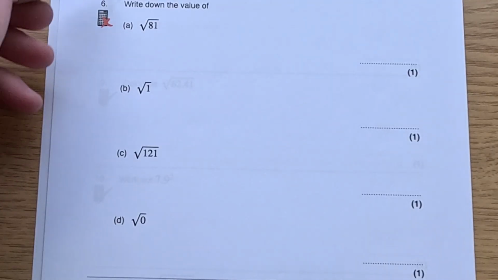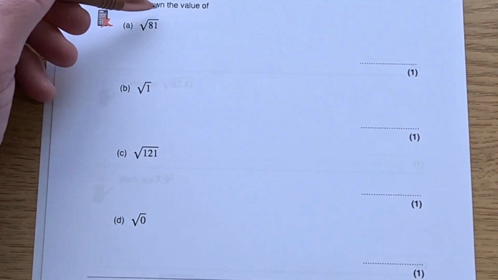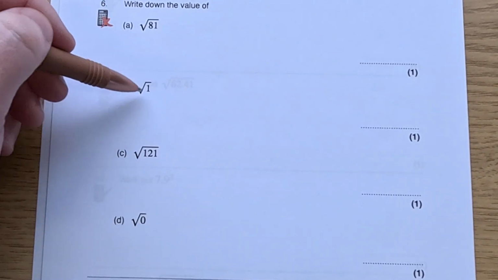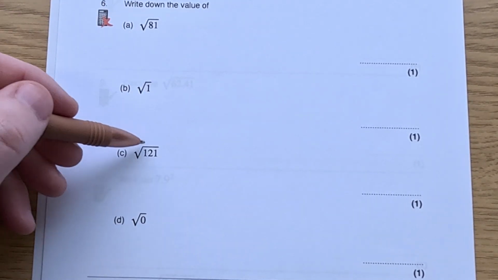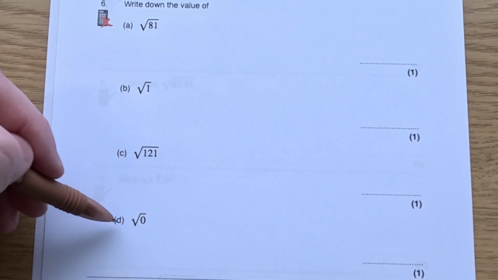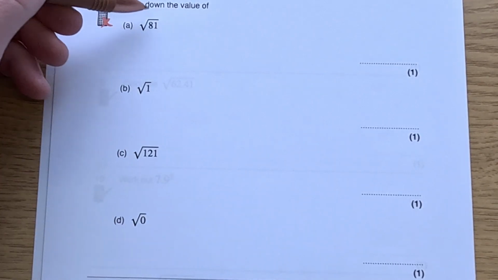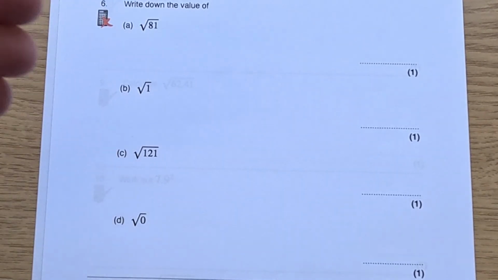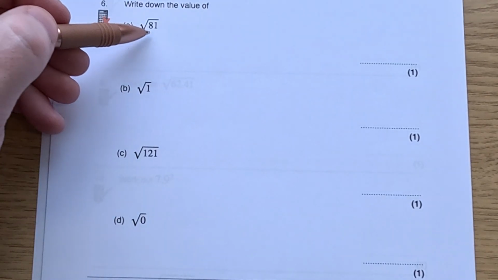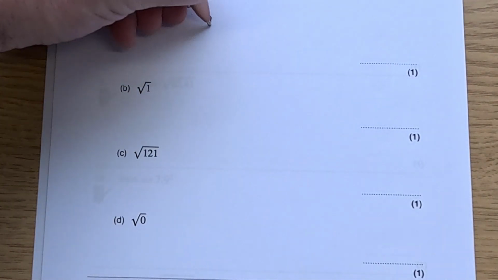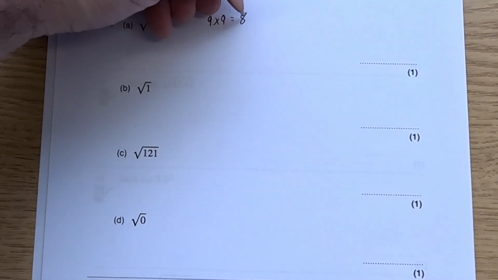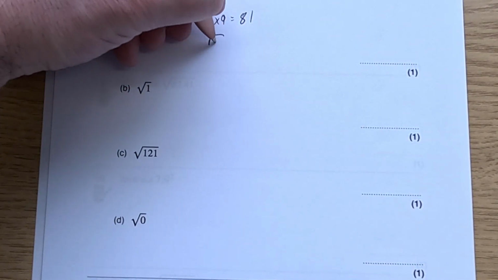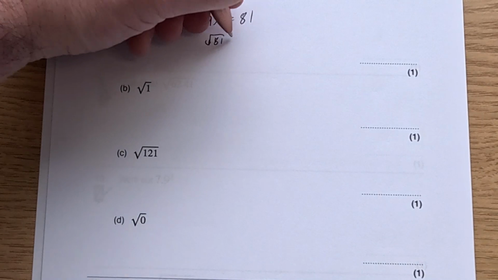So question number 6, we've been asked to work out part A, the square root of 81, B, the square root of 1, C, the square root of 121, and D, the square root of 0. So this symbol is a square root symbol, and it means what number do you multiply by itself to get 81? Well, we know that 9 times 9 is equal to 81. So that means that the square root of 81 is equal to 9. So our answer would be 9.